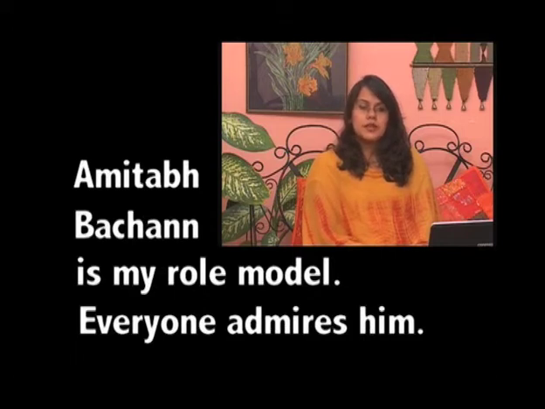Amitabh Bachchan is my role model. Everyone admires him. Now these were the pairs of sentences you got. Combine the two sentences using a relative pronoun. Try and check the examples I gave you. They will help you join the two sentences.